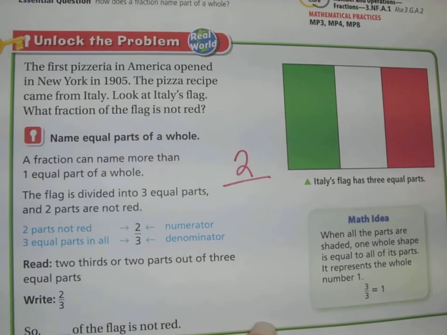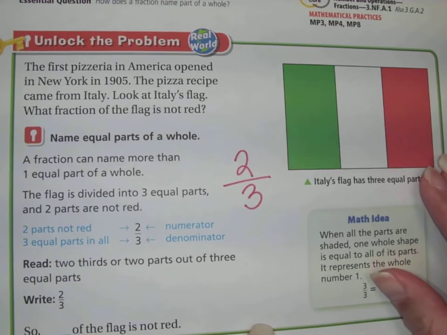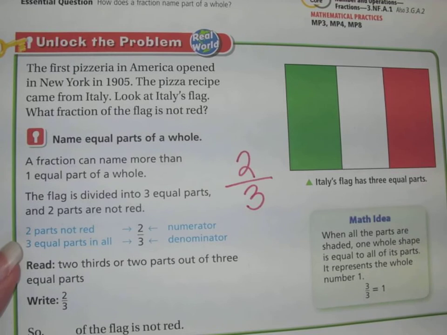But how many equal parts do we see out of this whole, out of the flag? 1, 2, 3. So 2/3 represents the fraction of the flag that is not red. Okay? So 2/3 of the flag is not red.